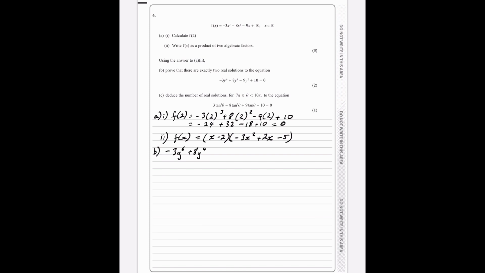For B, they're giving us an equation where they've taken the original function, they've obviously swapped x for y squared. So what I'm going to do is reverse it. So I'm going to let y squared equals x and then carry out a substitution. It reduces the equation down into a cubic again. That should say minus 3x cubed, not minus 3x squared. Well done for those of you who enjoy going through my papers and spotting mistakes, if you spotted that one.